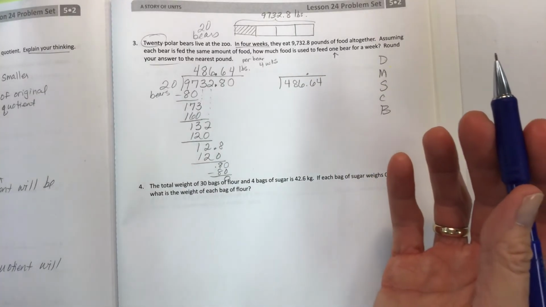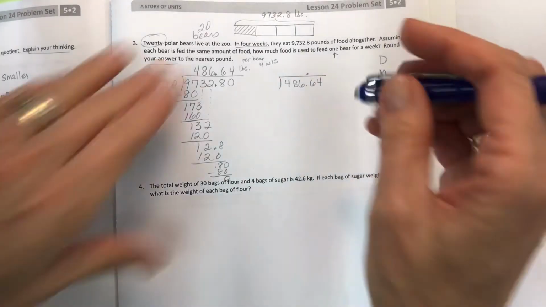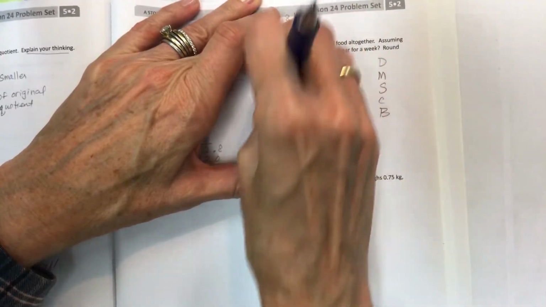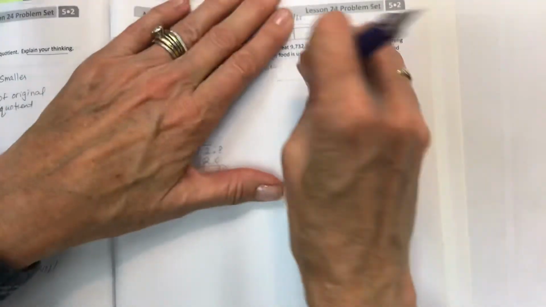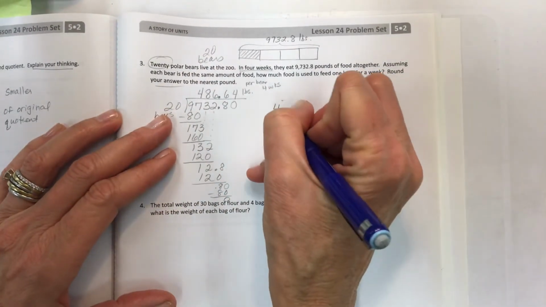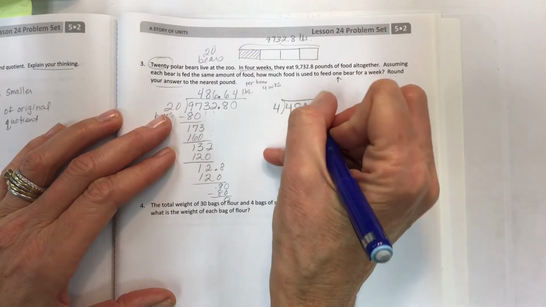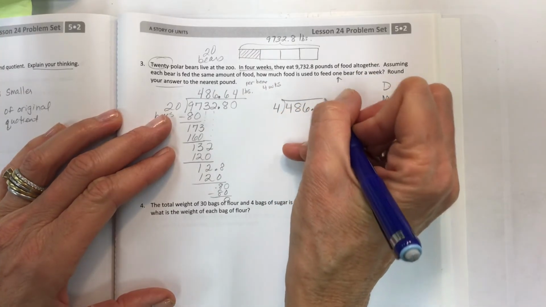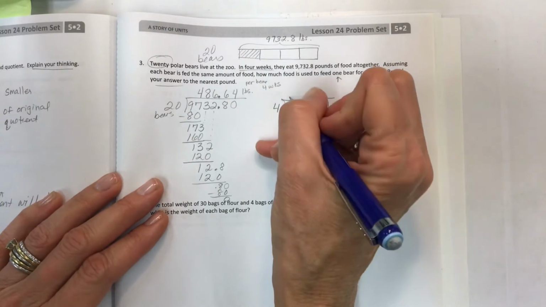And then, why am I doing that one? Oh, yes. Sorry. Like, what am I doing? Where am I? I take this and I divide by 4. 486.64. Looking around too much.